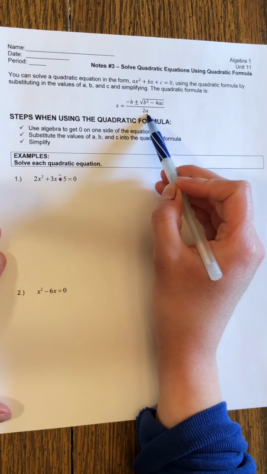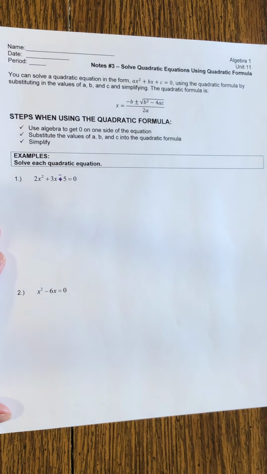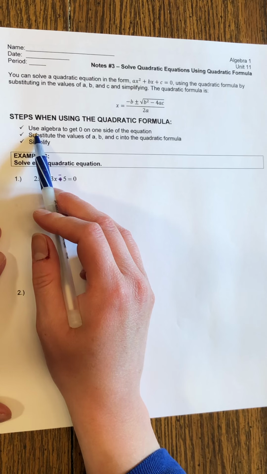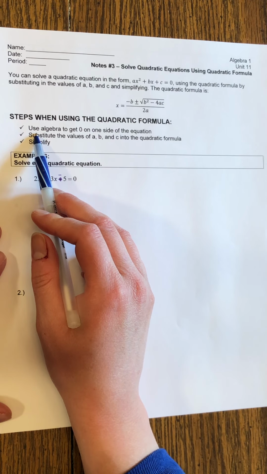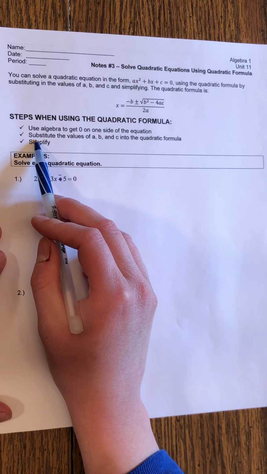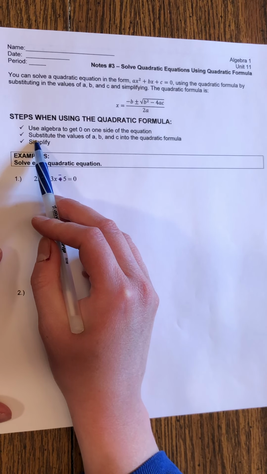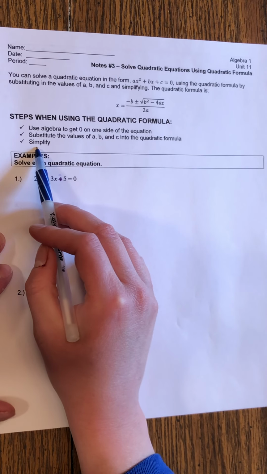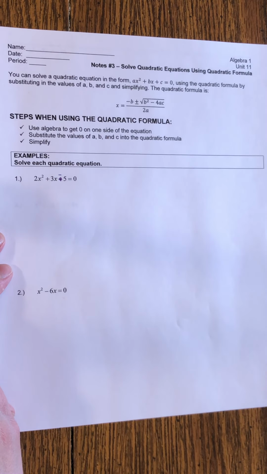So the steps when using the quadratic formula: first is to use algebra to get 0 on one side of the equation. Secondly, it's to substitute the values of a, b, and c into the quadratic formula, and then it's going to be to simplify using order of operations.